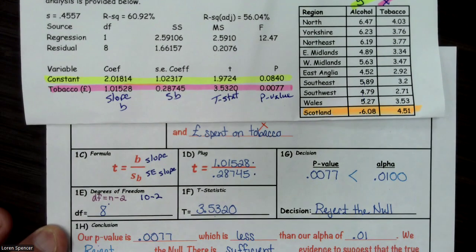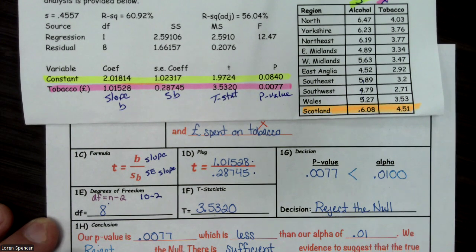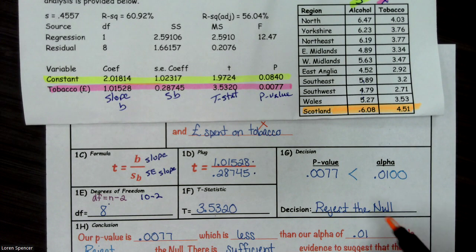So here we go for our conclusion. Our p-value is 0.0077, which is less than our alpha. I always want to go back and say this again.